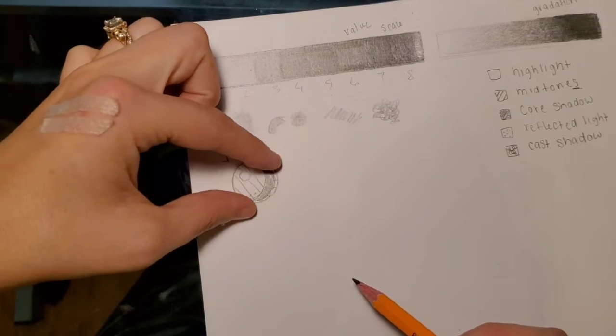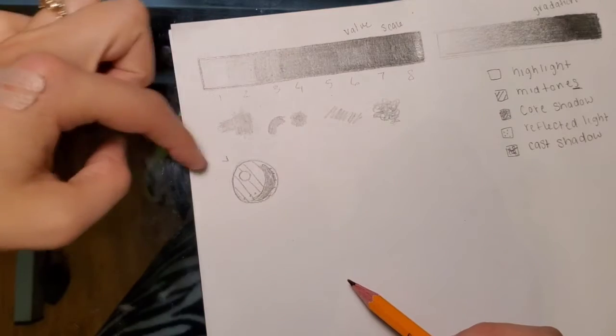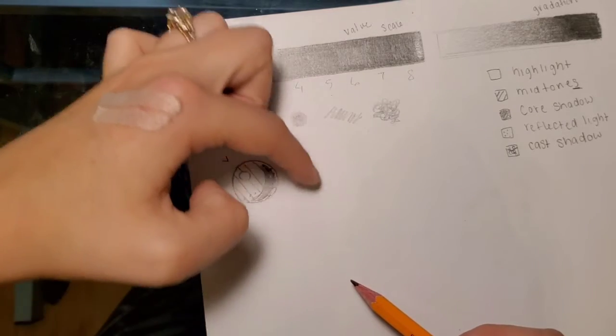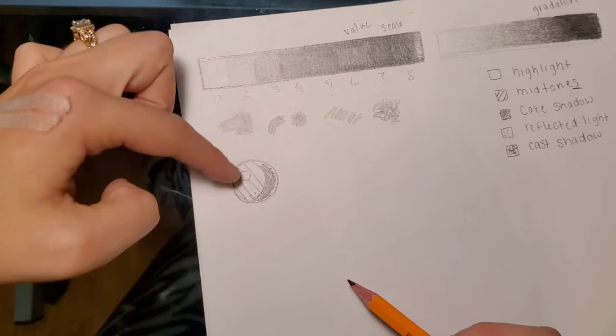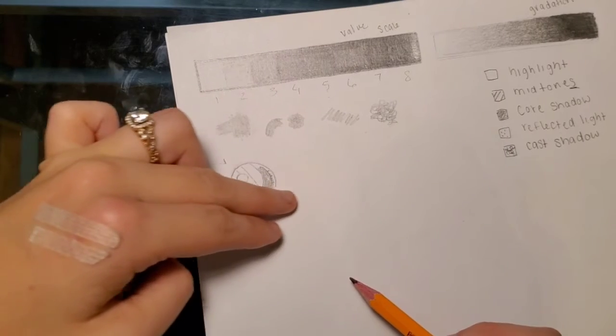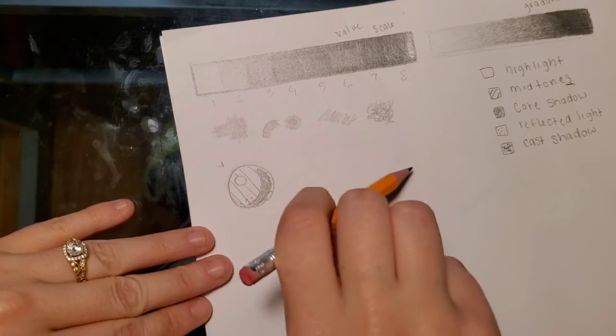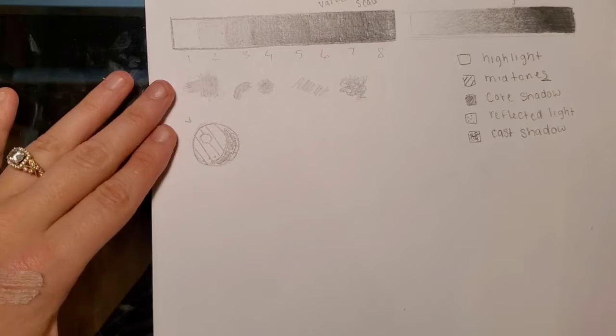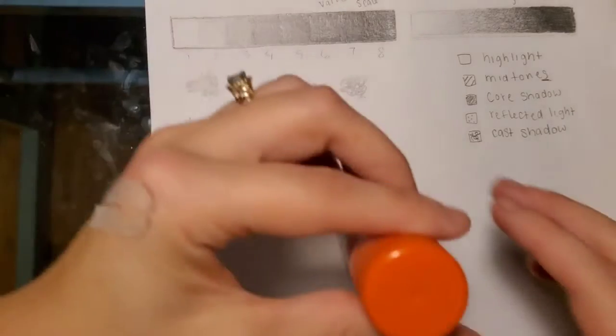Moving to our cast shadow. So the light is coming down and it's hitting the table around our object, but it can't hit the table where our object is sitting. So we have to draw a shadow for where the object is blocking the light.